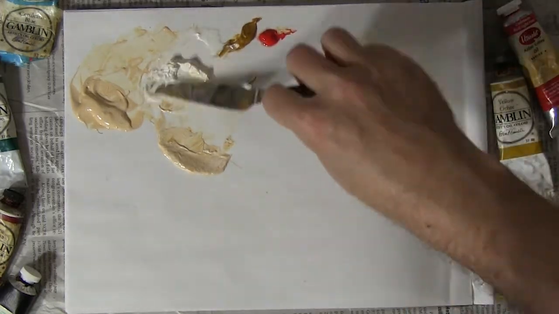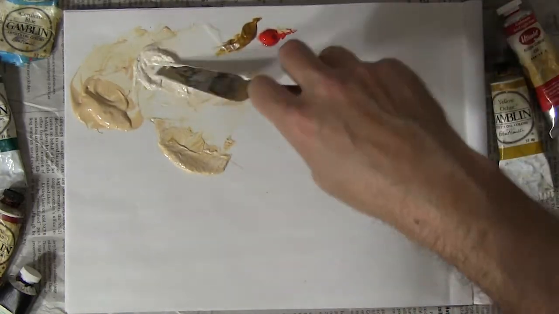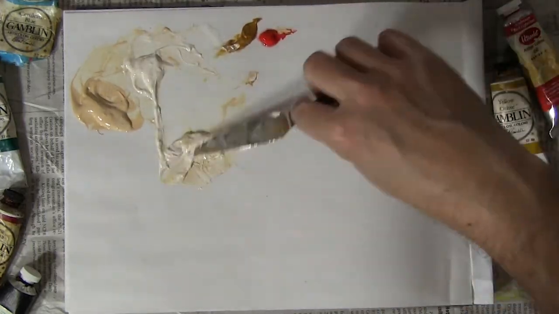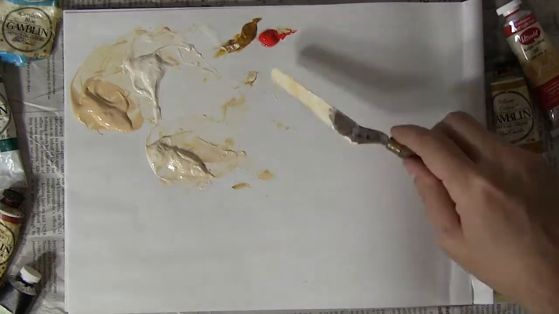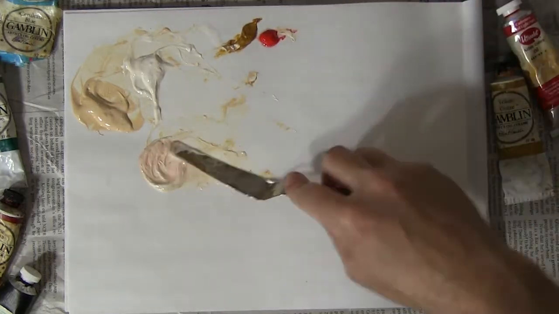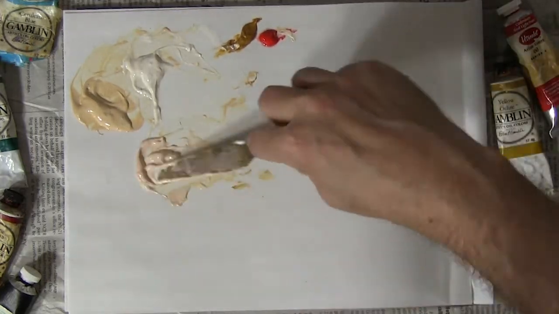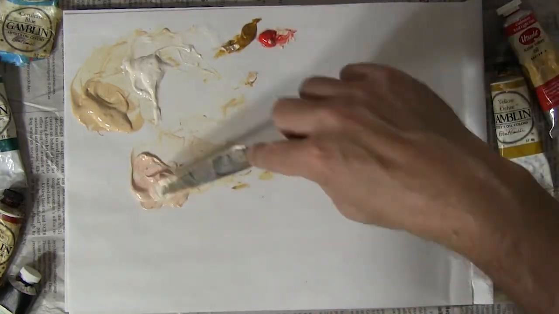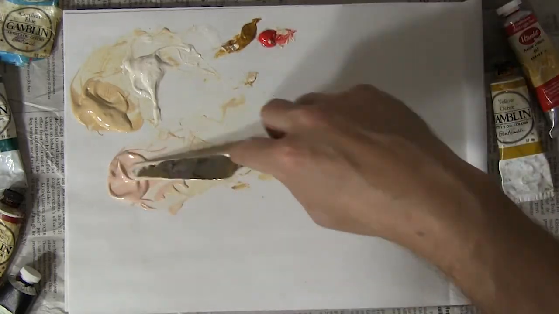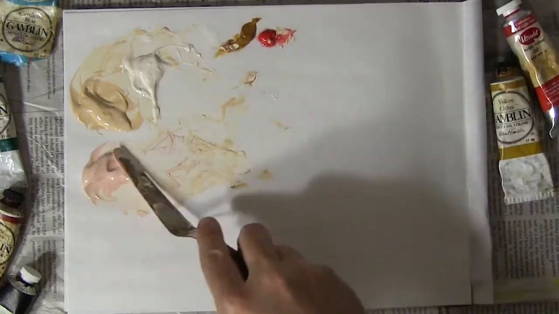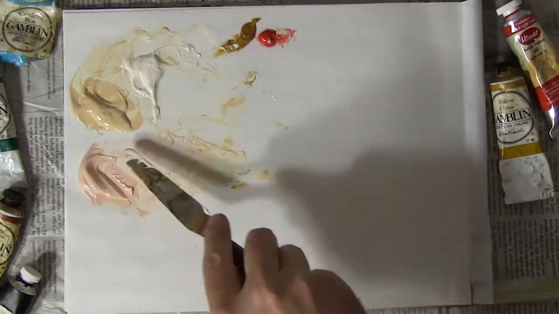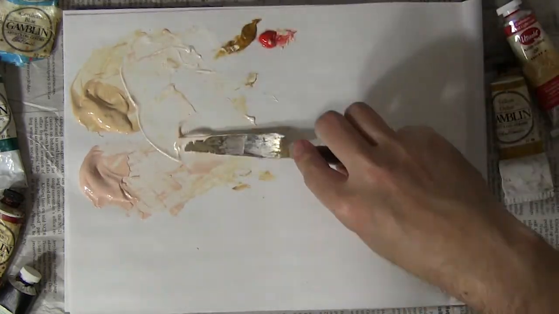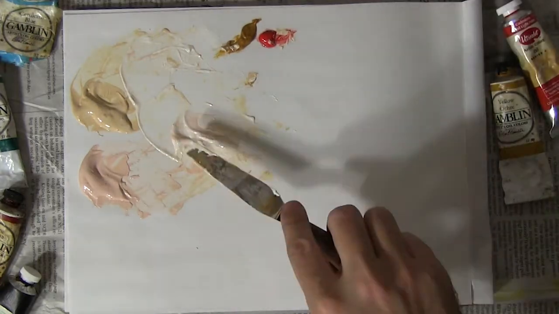Regardless of whether I'm mixing for a light skin palette or a dark skin palette or somewhere in between, I'm mixing my baseline flesh colors, and what I'm trying to get is one that's a natural skin hue, one that's a little bit warmer and brighter, but also a fairly natural skin hue.